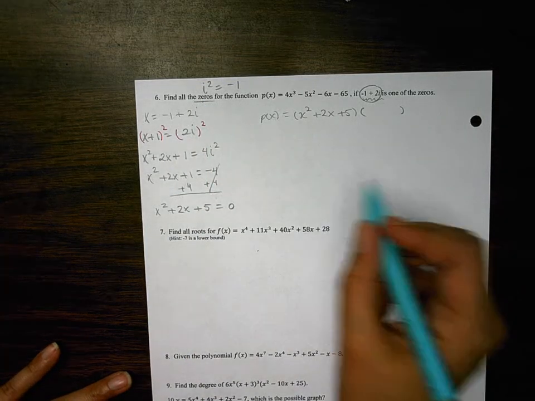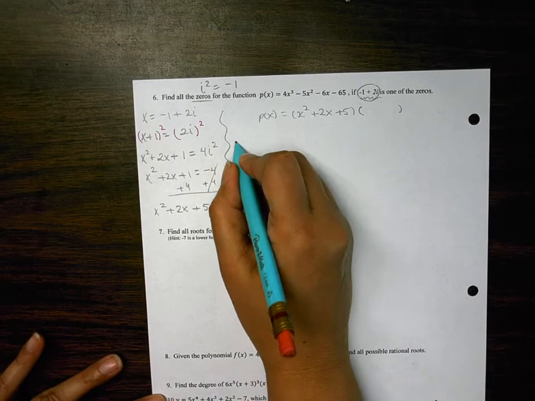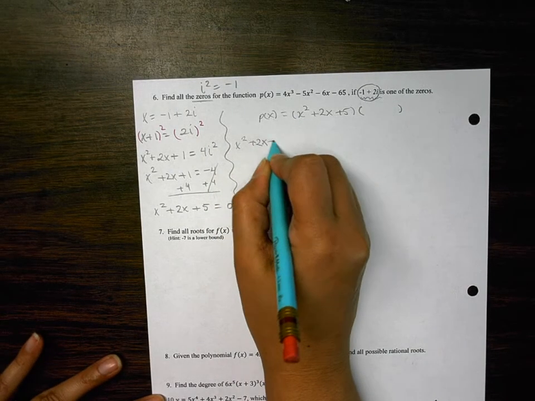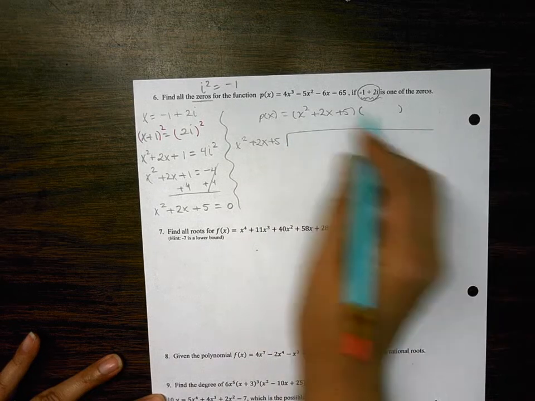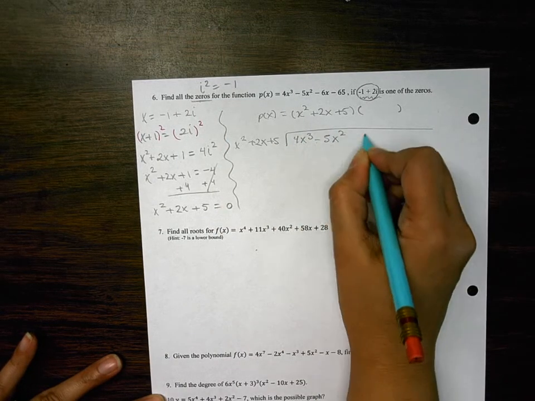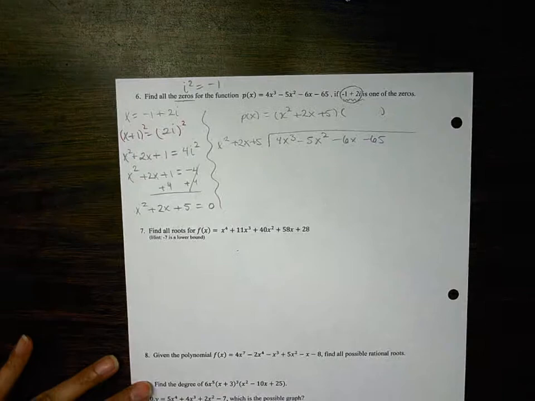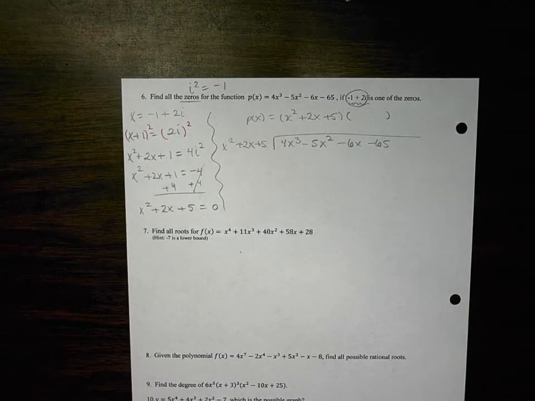Long division is what you guys said, correct? So we take the x squared plus 2x plus 5 and divide it into 4x cubed minus 5x squared minus 6x minus 65. We did one like this together yesterday, I believe, off the review worksheet.